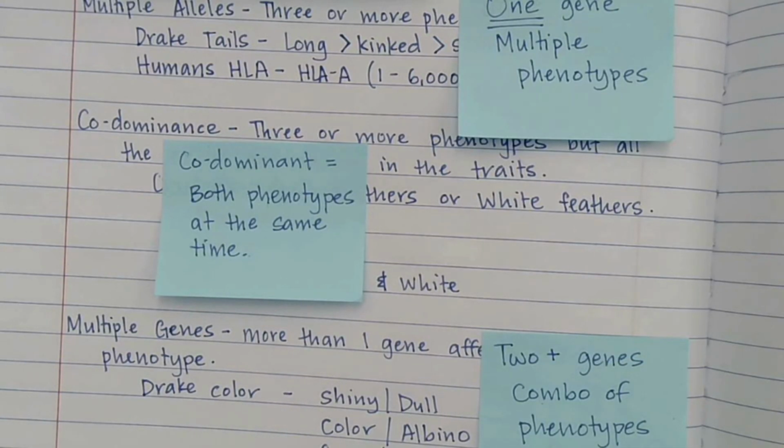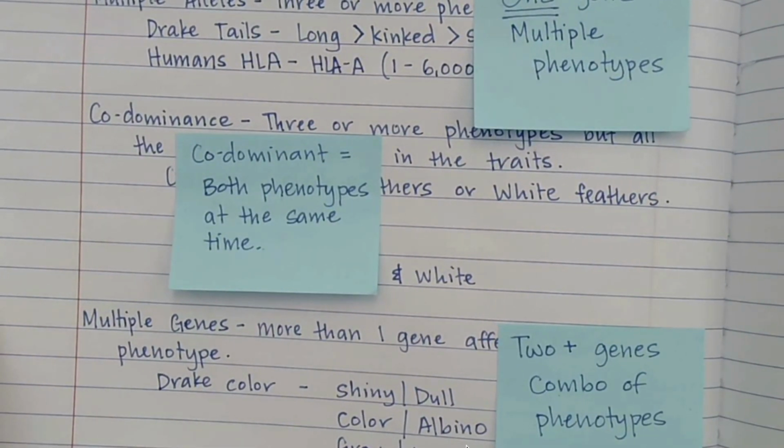All right, so that is our traits. Those are our non-Mendelian genetics.